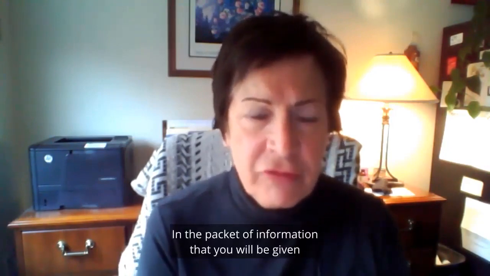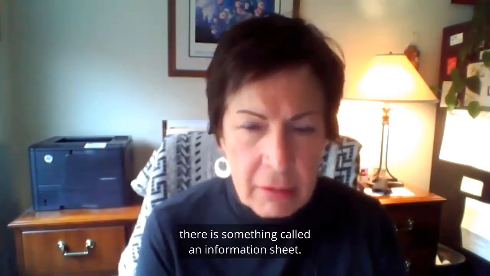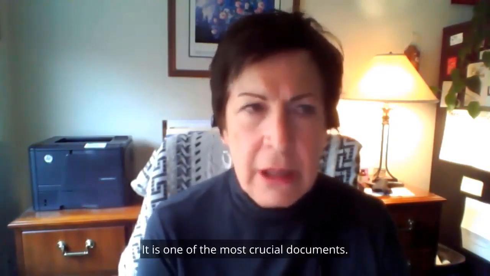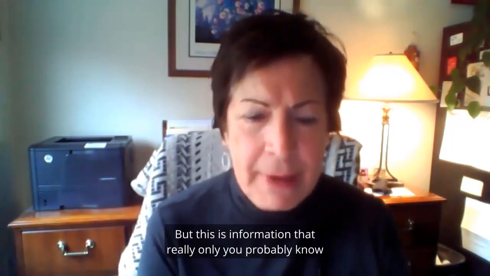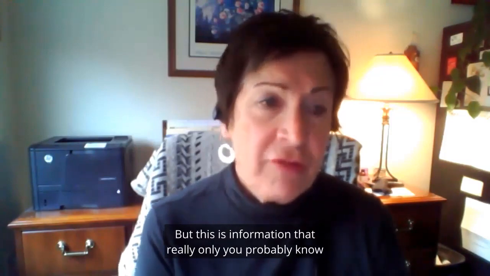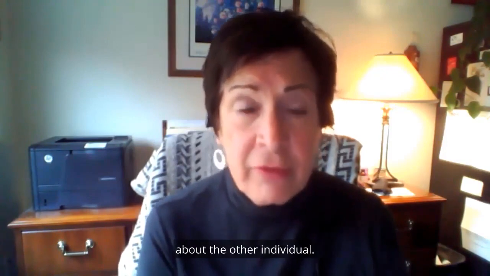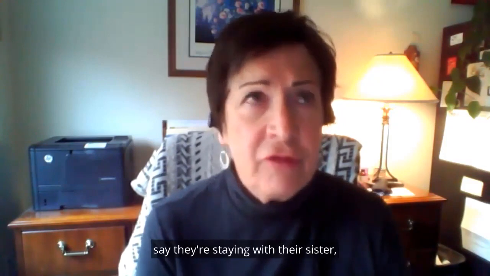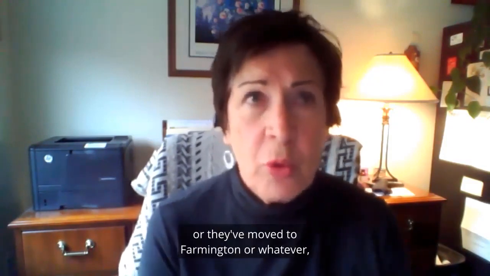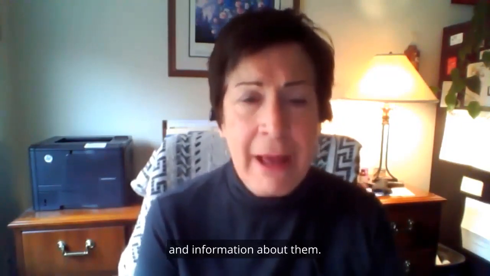In the packet of information that you will be given by the domestic violence clerk, there is something called an information sheet. It is one of the most crucial documents. They're all important, but this is information that really only you probably know about the other individual, where they're staying, say they're staying with their sister, or they've moved to Farmington or whatever. So, and information about them.